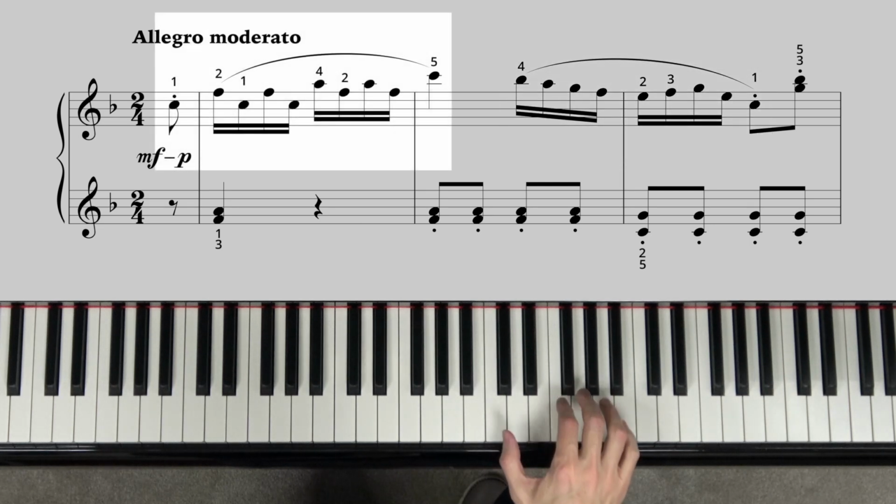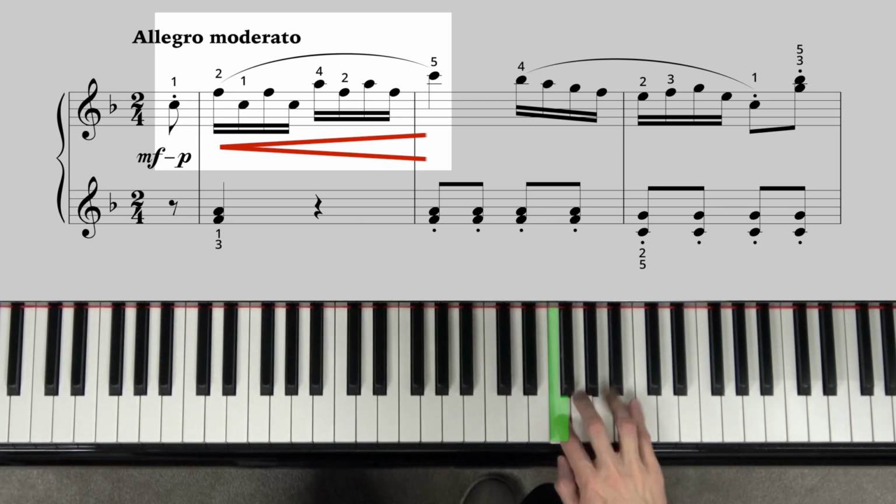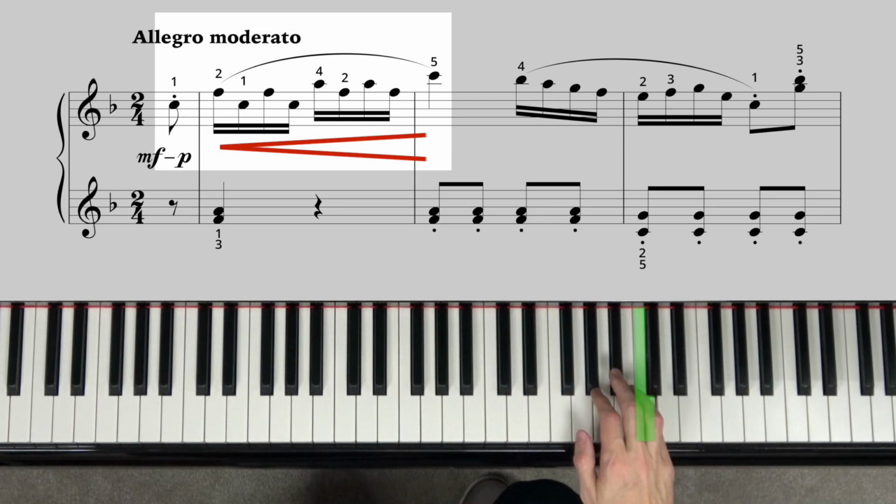How about this one? Can you start a little softer and then build up to that high C? Now you try.